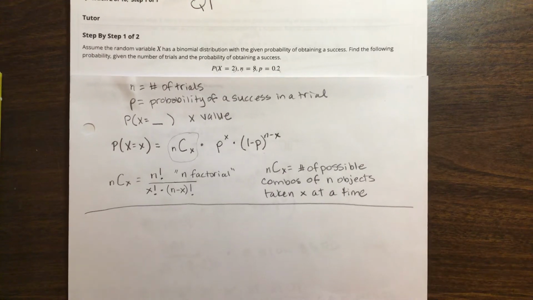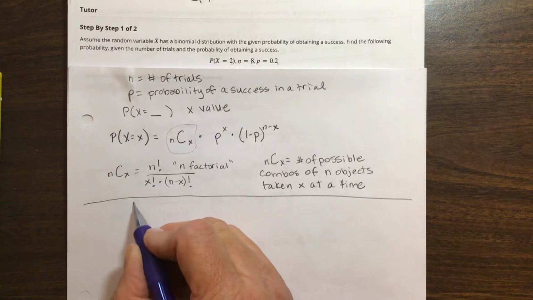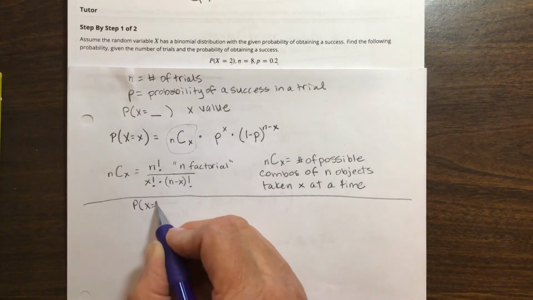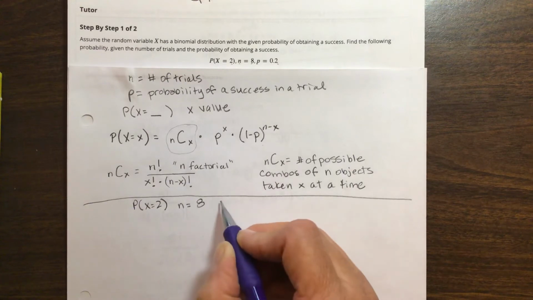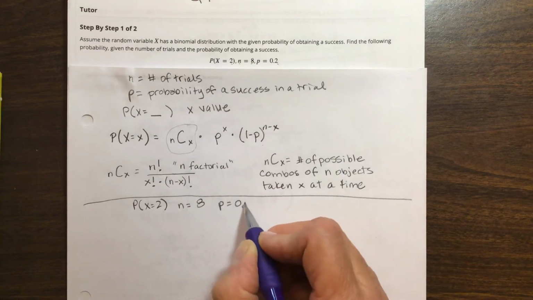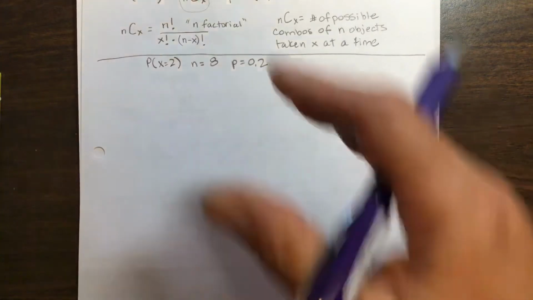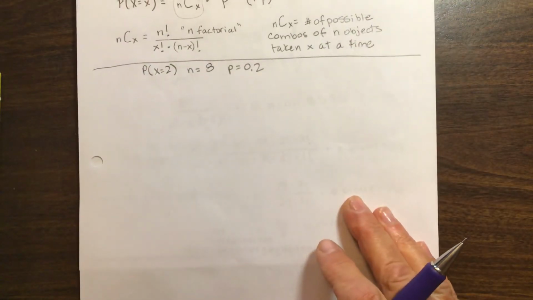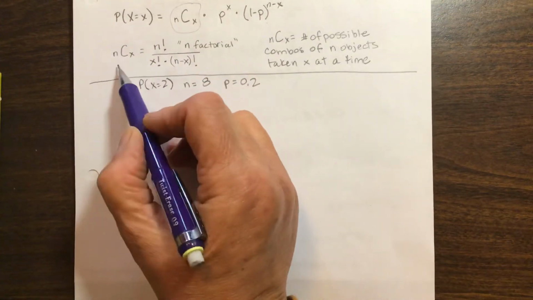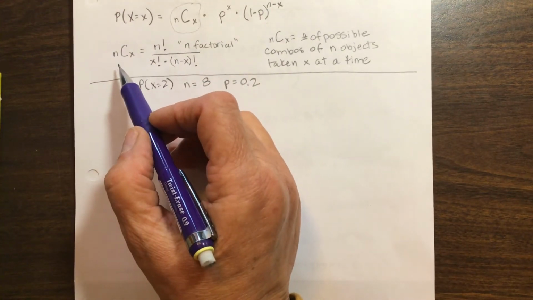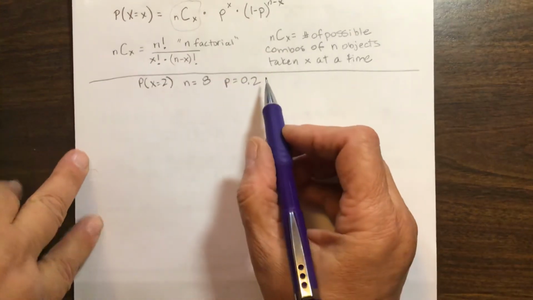So now we're going to work this particular problem, and I'm just going to bring the information down here. So our X is going to be equal to 2, our N is equal to 8, and our P is equal to 0.2. Okay, so how we're going to work this is we're going to do this part first. It's a little bit long, but I'm going to show you how to do it, and then I'll show you how to do it in a little bit simpler way.